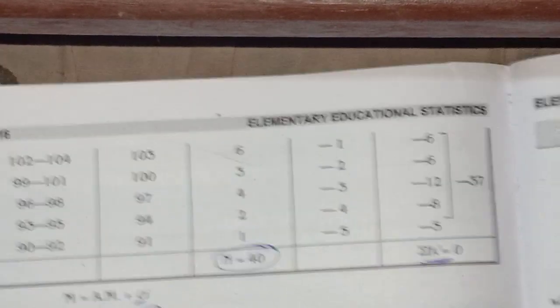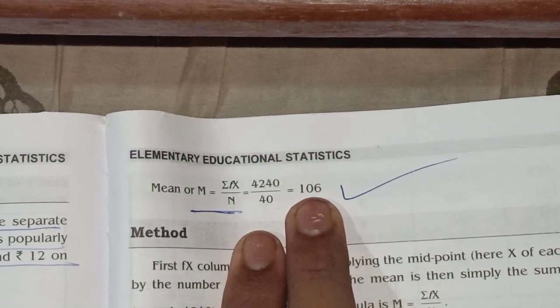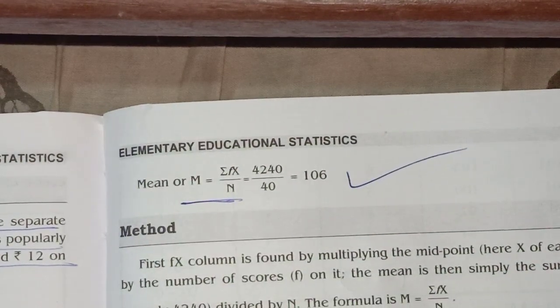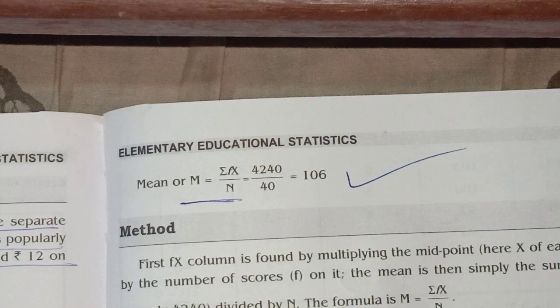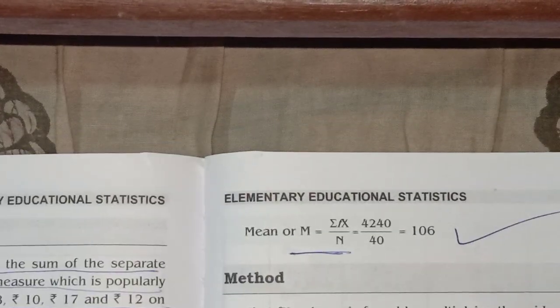Don't use the short method, because in the simple method the formula is very short, sum of fx by n. No need to draw all these things, the x dash, the 1 2 3 4 5 above, 1 2 3 4 5 below, the plus 37 minus 37. All these things should not be done.